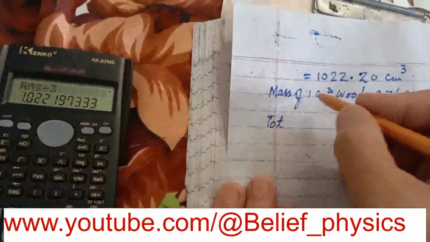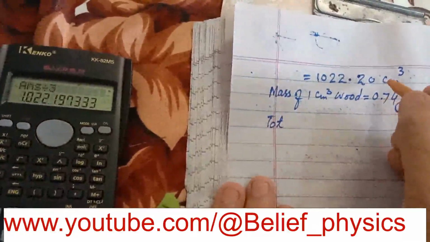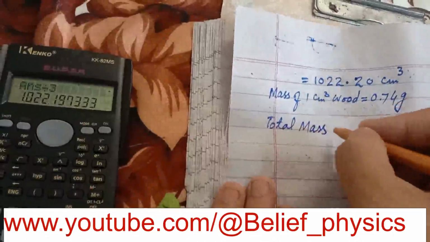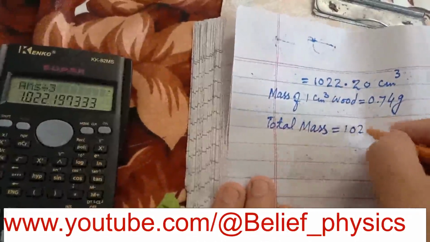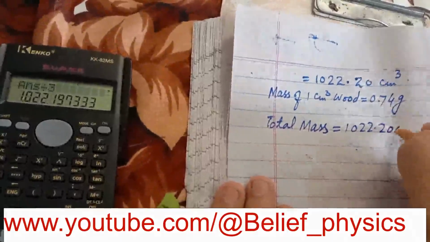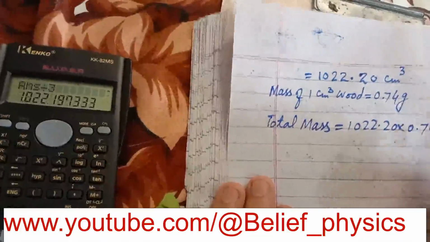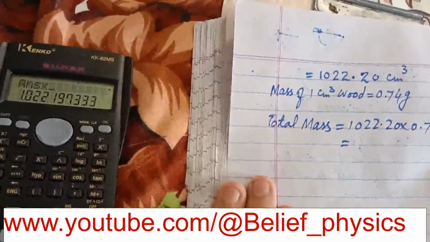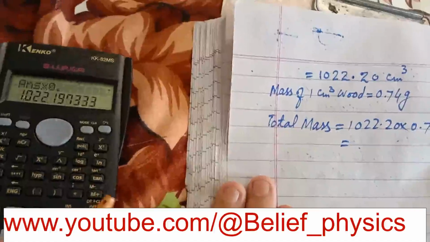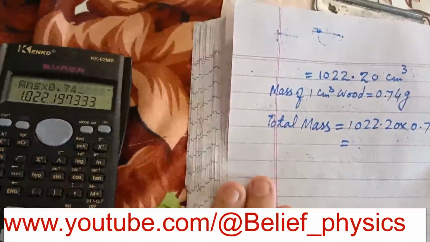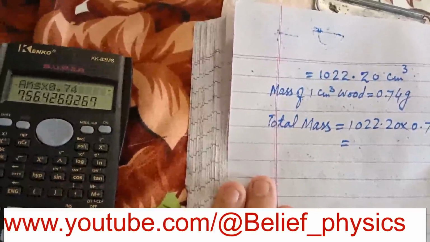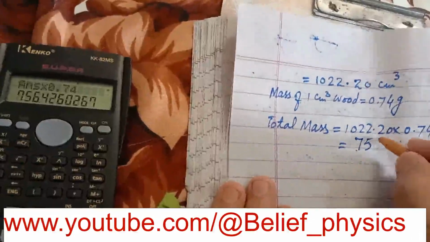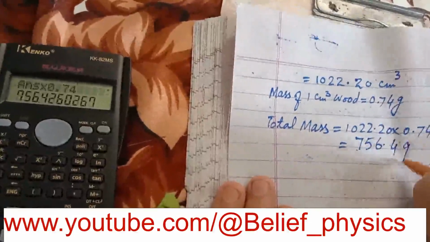So 1 centimeter cube mass is this much, so the total mass of the bowl will be equal to 1022.2 multiplied by 0.74, and this comes out to be 756.4 grams.